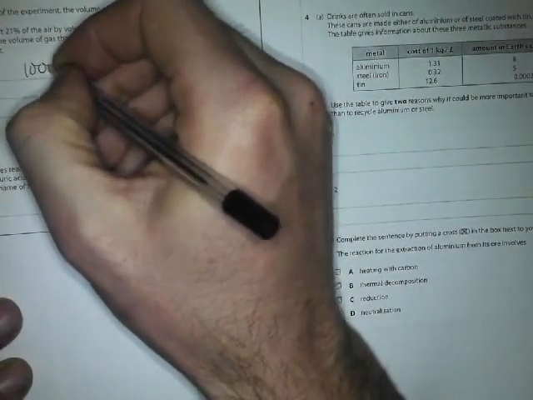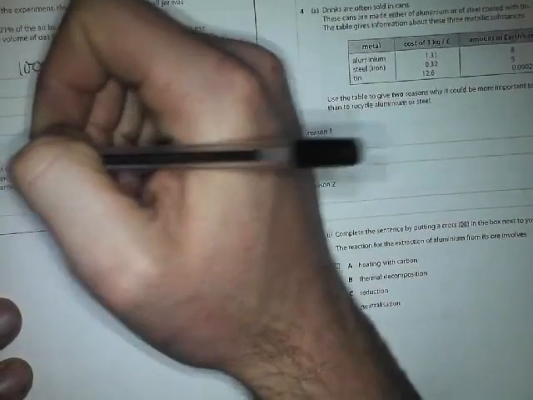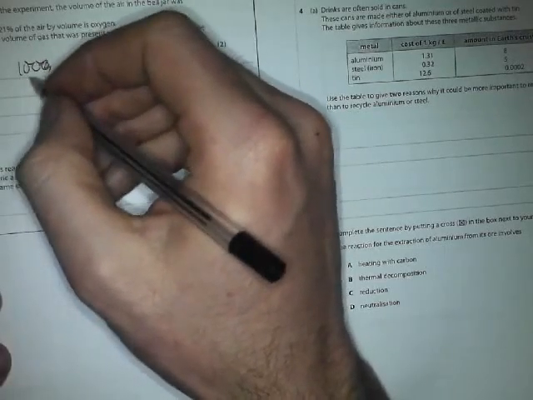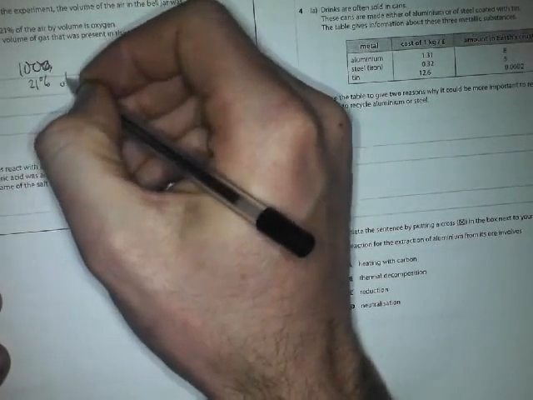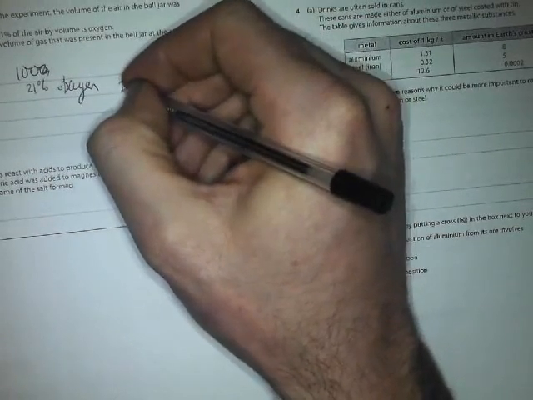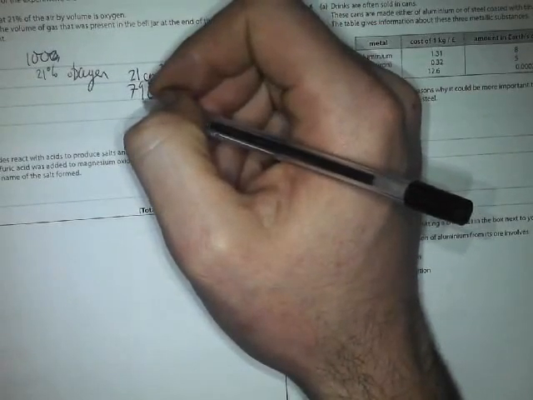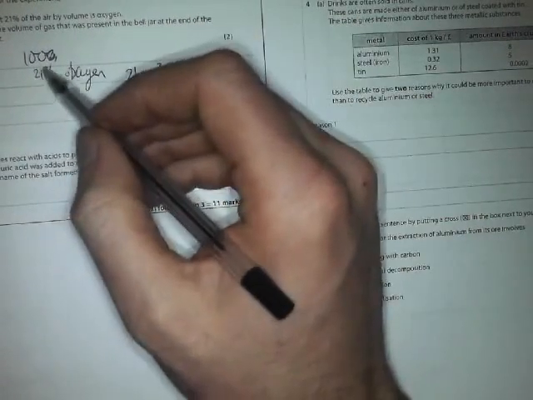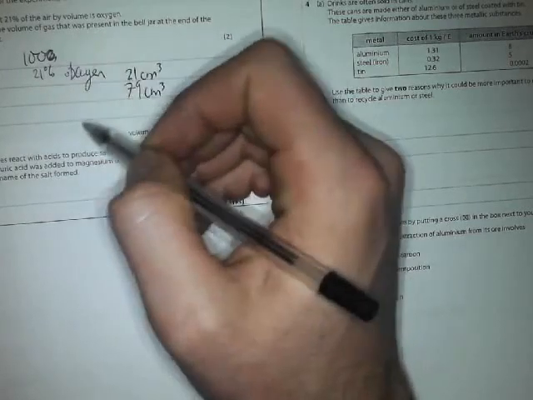If you're struggling, you can say, right, if it's 100, take the 0 off, and 21% of it is oxygen, which is 21 centimeter cubed, which means 79 centimeter cubed must be other gases, and then you just put your 0 back on there. So that must have been that, and that must have been that. 790, bang. How's that one for you?